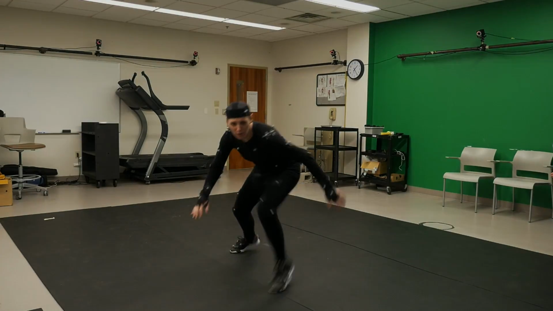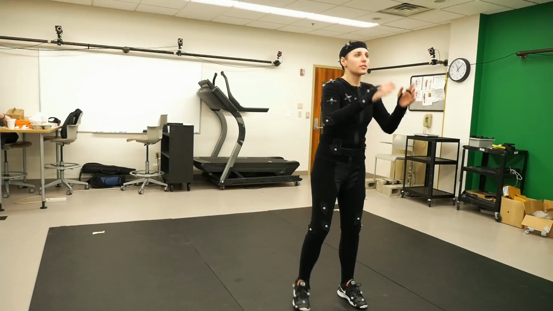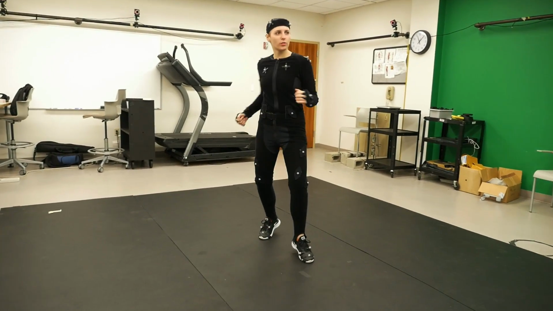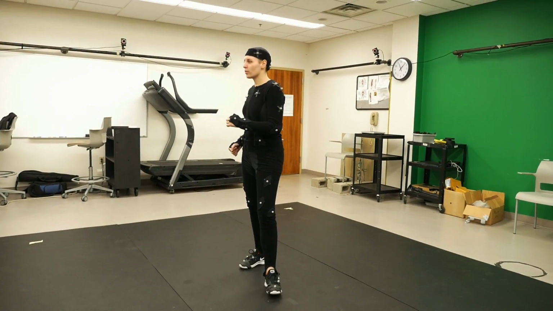For this project, we are using a Cortex-based capture system using infrared cameras. The cameras pick up the reflective nodes on the suits that we use and translate that information into our system.